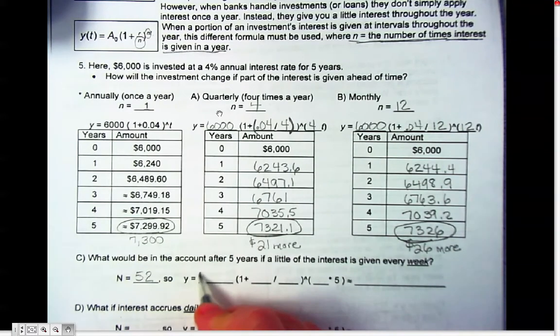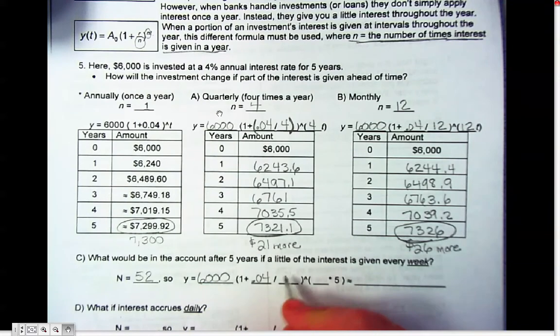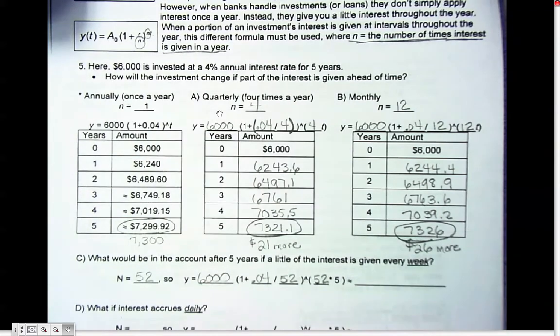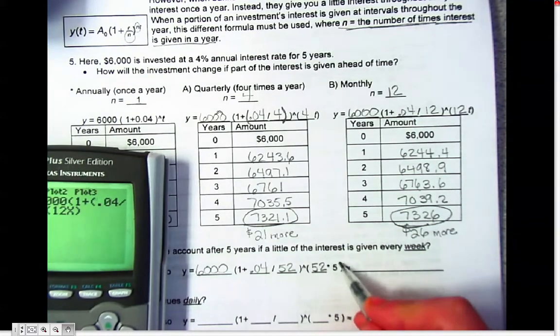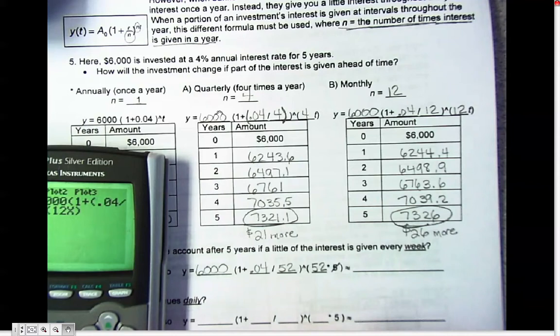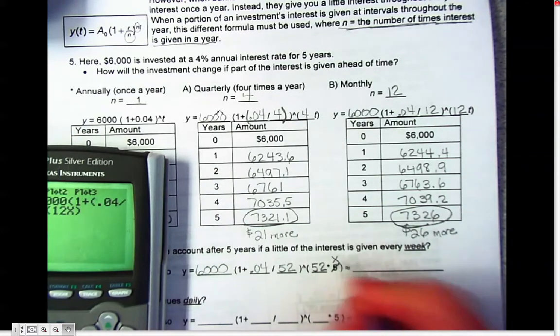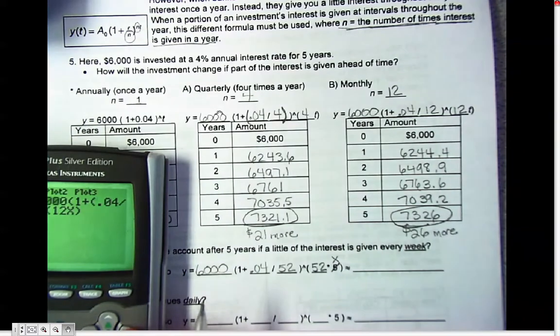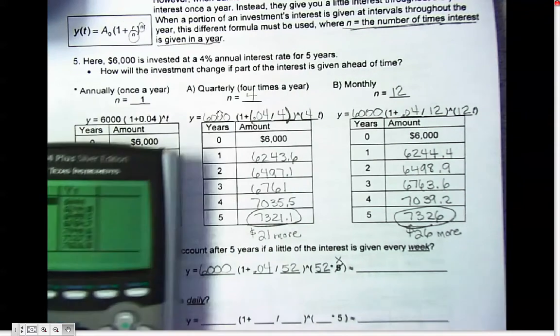So y equals 6,000 times 1 plus 0.04 divided by 52, to the 52 times 5. Okay, if we put this in y equals, we don't want to put 5. They're putting 5 in place of the x, so they want to know just the 5th year. But we're going to put an x here, so we can put it in y equals. I'm going to change the 12 to 52 and go to the table.